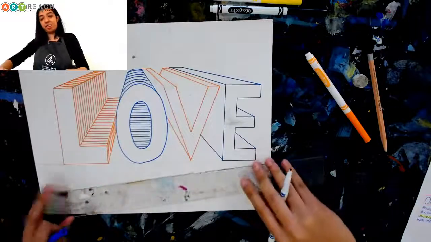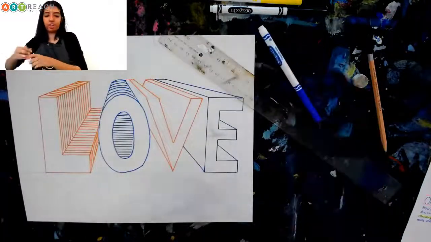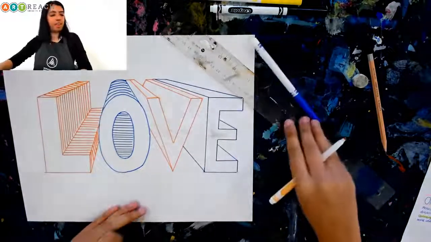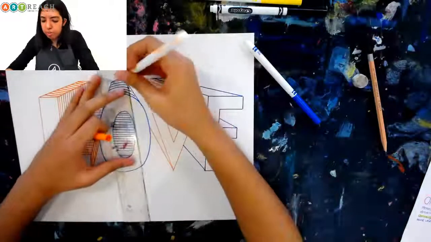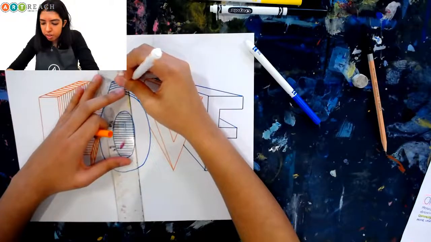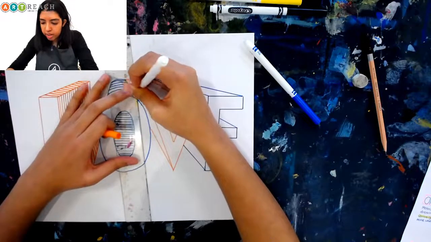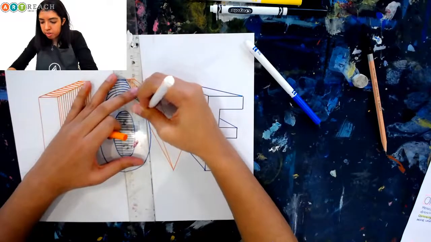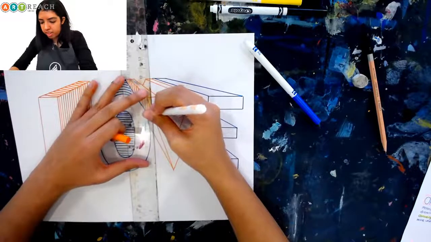Okay, next I'm going to work on my next letter over here. So back to orange. First I'm going to start off with my directional lines on this side. Again, they're going to be going vertically, so all the way down like this.